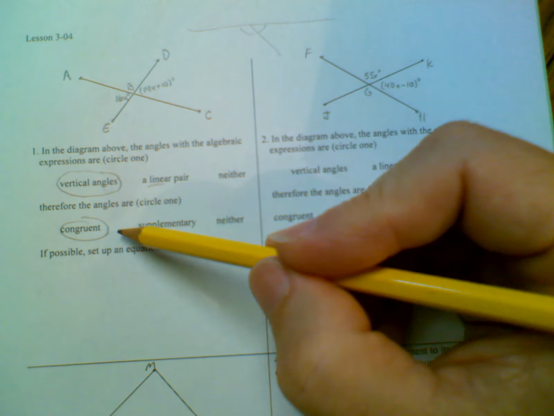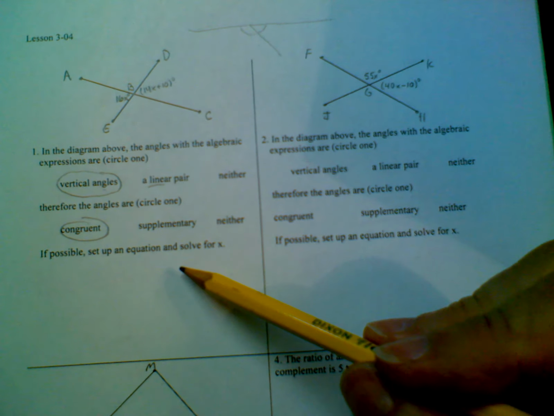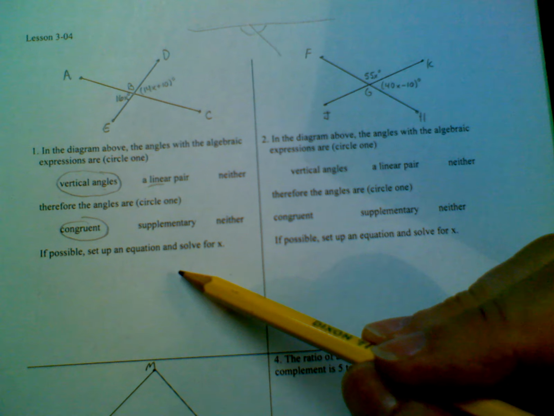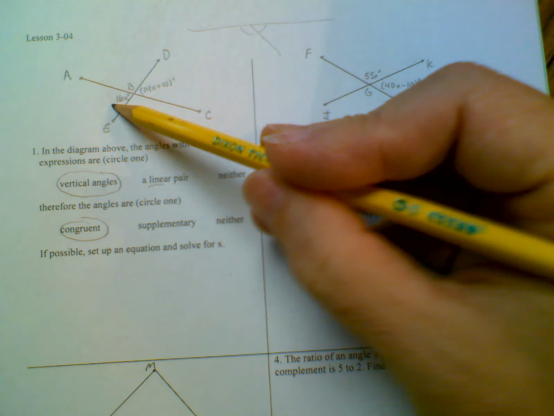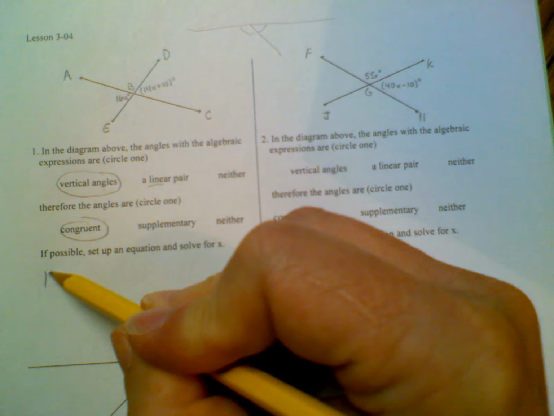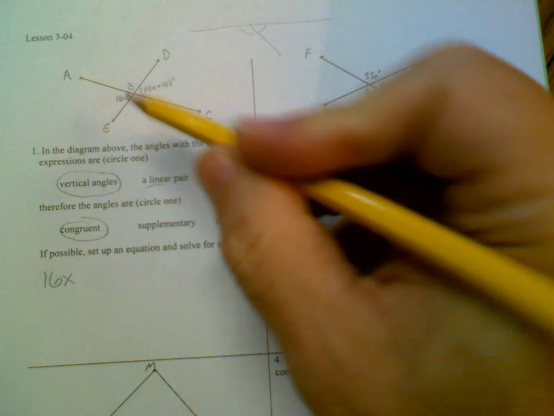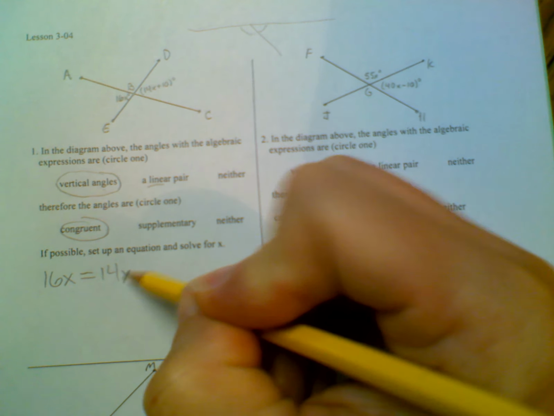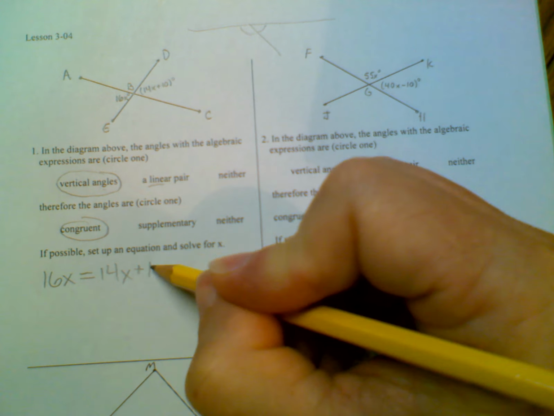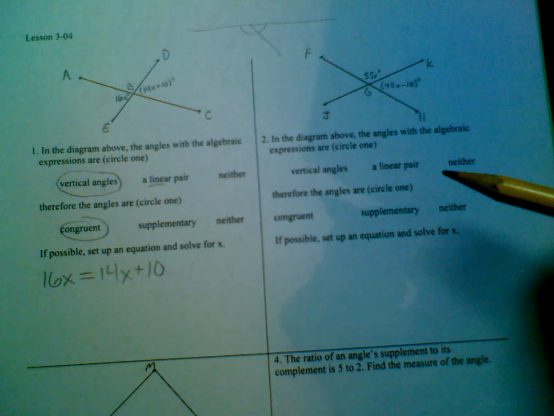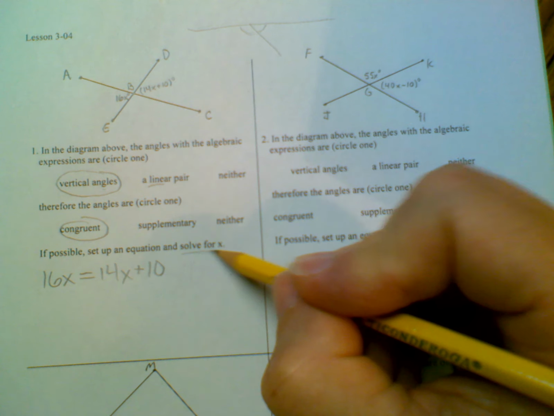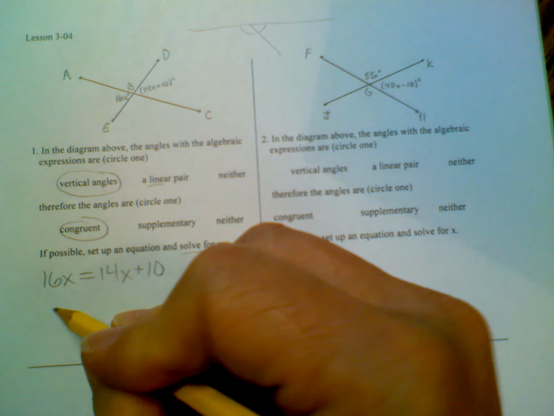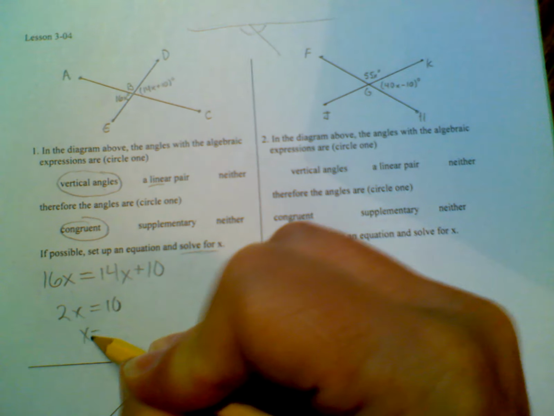And you might have gotten these two parts of this question fairly easily, and then maybe did not know what to do here. And this is the lesson for today, is going beyond saying in your mind that these two angles must be congruent to writing an equation based on that fact. If they're congruent, these two expressions must be equal to each other. So 16x must equal 14x plus 10. Okay. And then this says, all right, once you set that equation up, solve for x. So subtract 14x from both sides, 2x equals 10, x equals 5. Is that the answer to the question? Yeah.